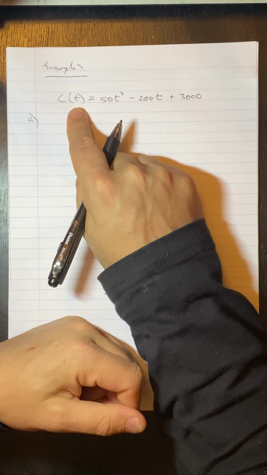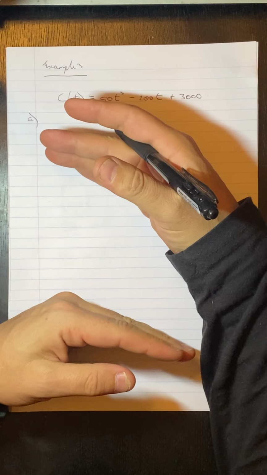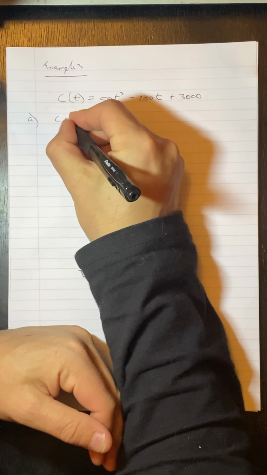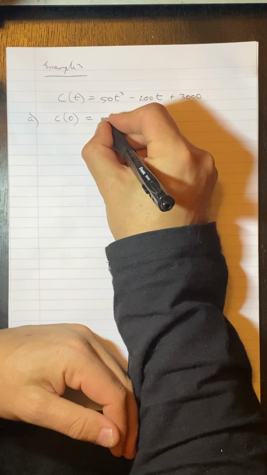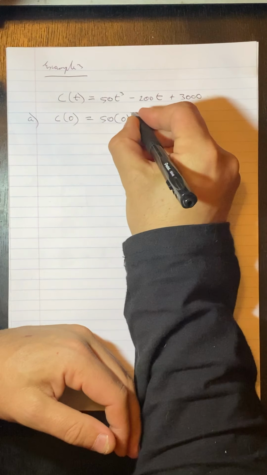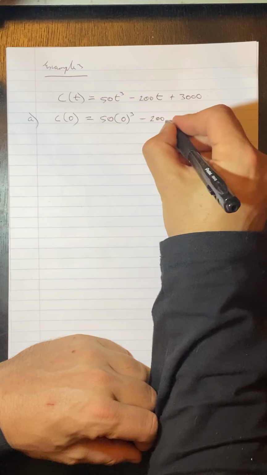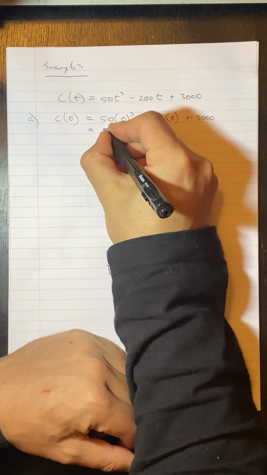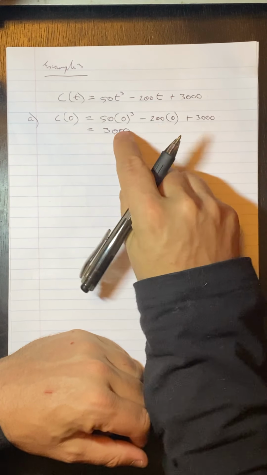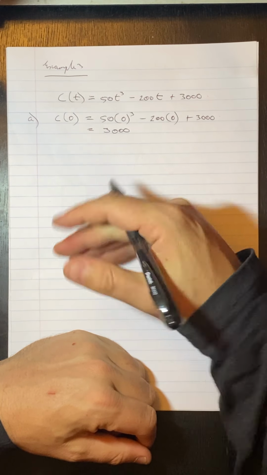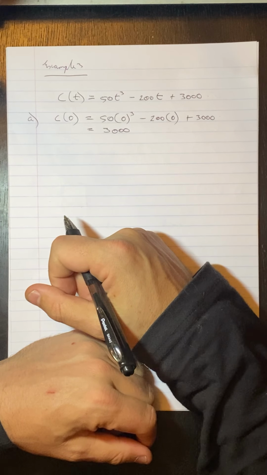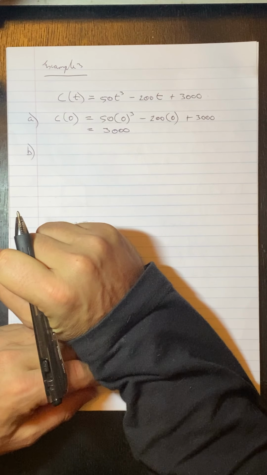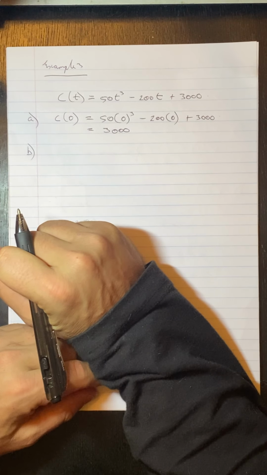So at first publication, no time has elapsed yet. So your time would be 0. So what we're going to do is we're going to find C of 0. And we get 50 times 0 cubed minus 200 times 0 plus 3000. And that gives you 3000. Therefore, 3000 papers were initially circulated. Question B. What is the minimum circulation to the nearest number of newspapers?